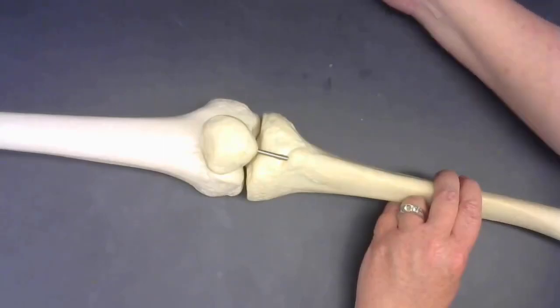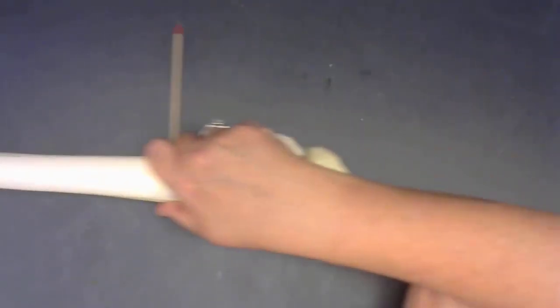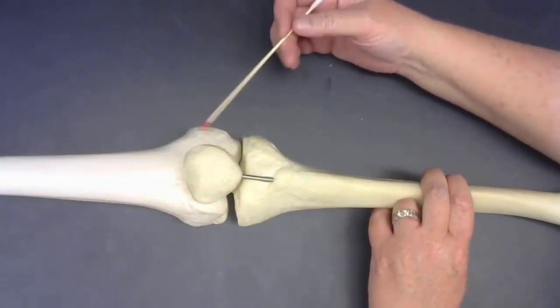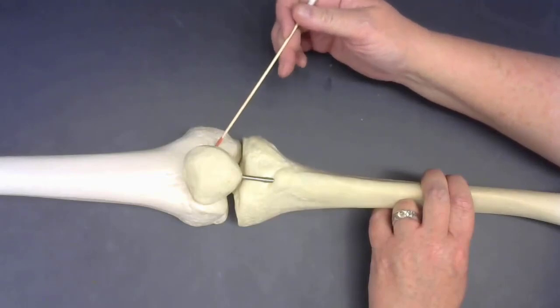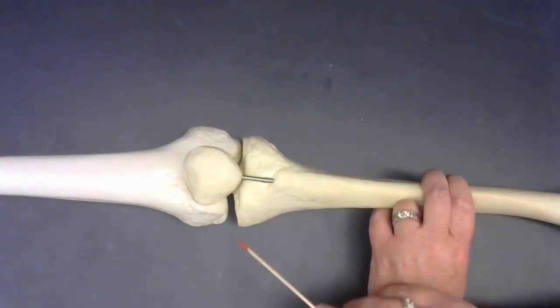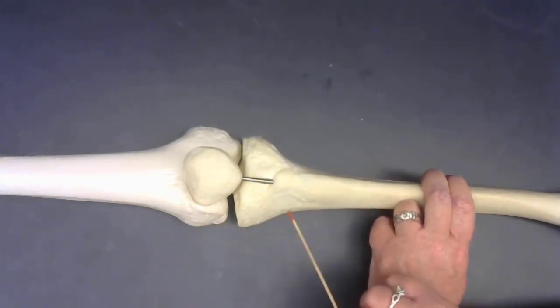Now what's kind of cool is let's see where the head is. The head's on that side. That means this is medial. And so this is the medial condyle of the femur, and this is going to be the medial condyle of the tibia. This is the lateral condyle of the femur and the lateral condyle of the tibia.